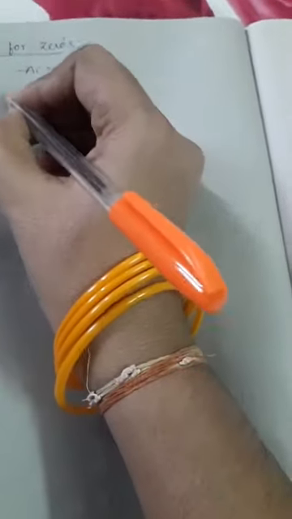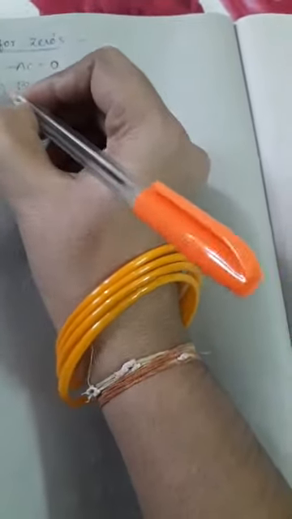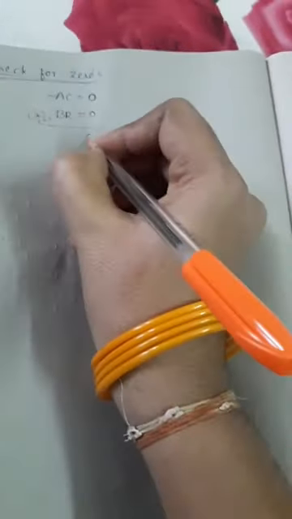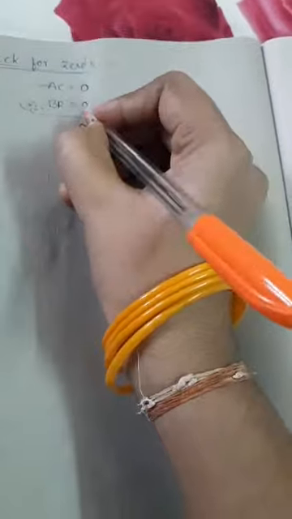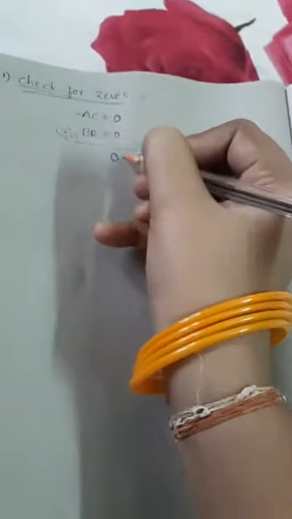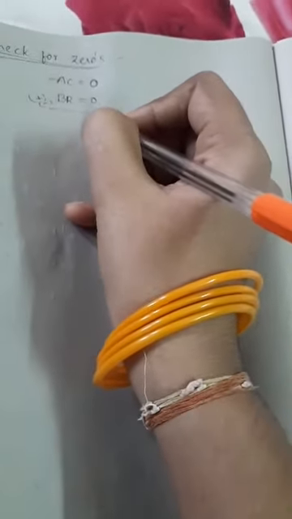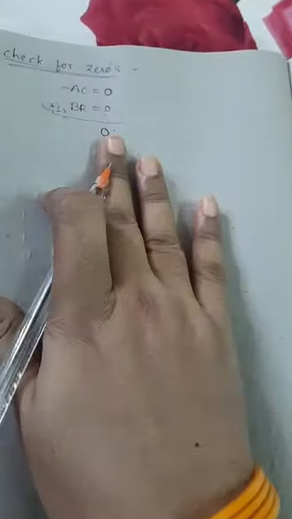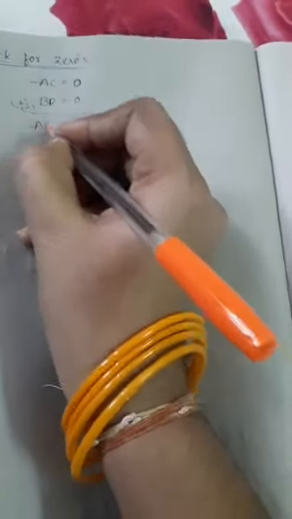Then what is the result, whether performing addition or subtraction? We get the result as 0 only. 0 minus 0 is 0, 0 plus 0 is 0. So the result stored in the AC register is 0. This is the first case.